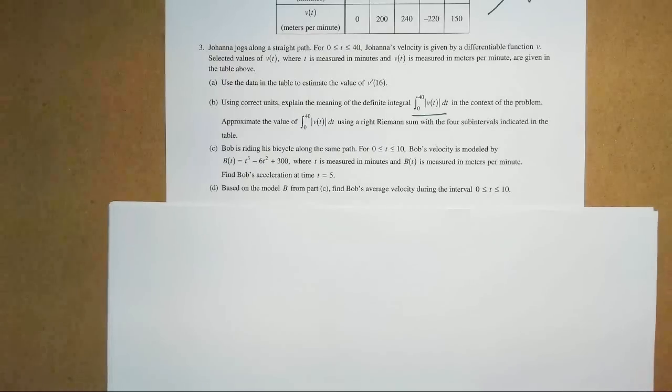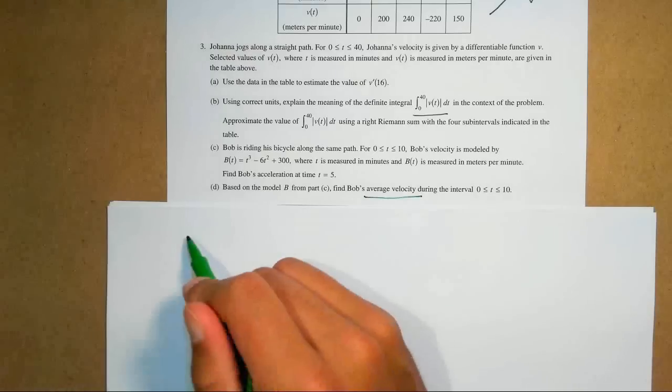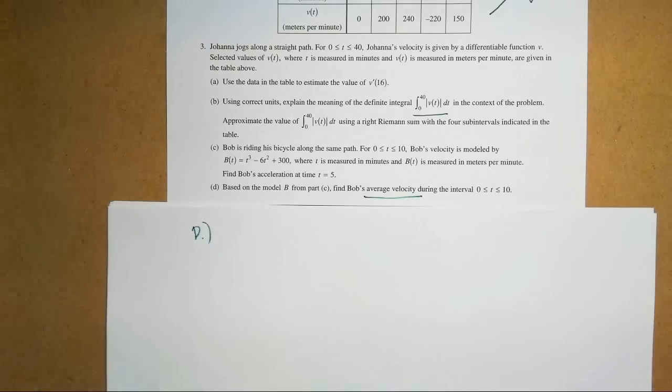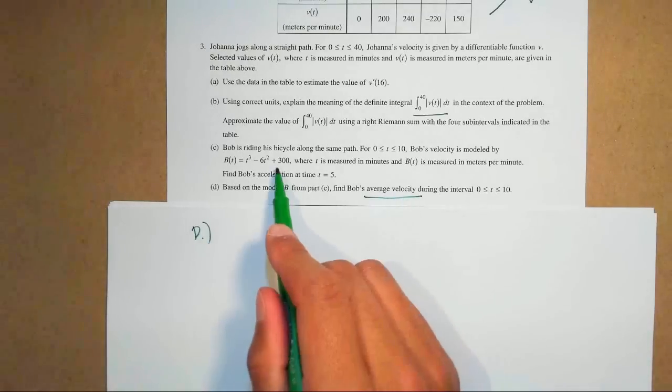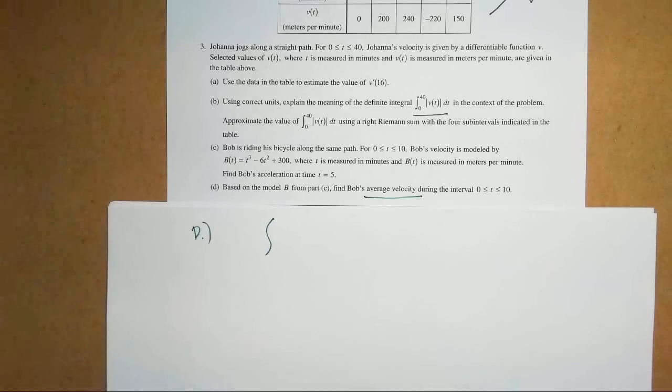Based on the model of B from part C, find Bob's average velocity. Now this is a key word, average velocity. There are two types of average formulas: the slope formula and 1 over b minus a times the integral. This is the thing you have to ask yourself: what do they want you to find the average of? Velocity. What was the equation given to you? Velocity. So this equation represents the velocity that Bob had riding his bike.